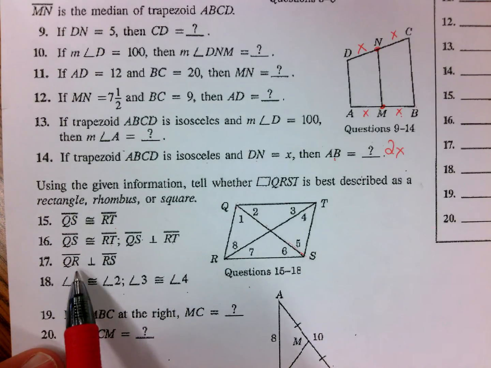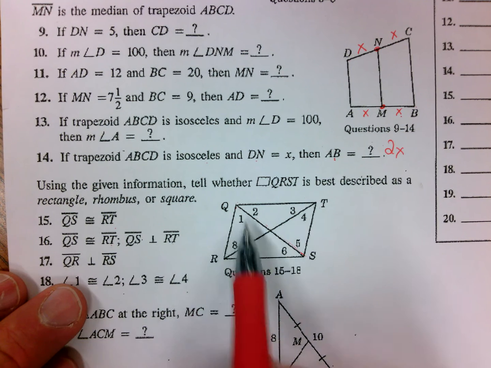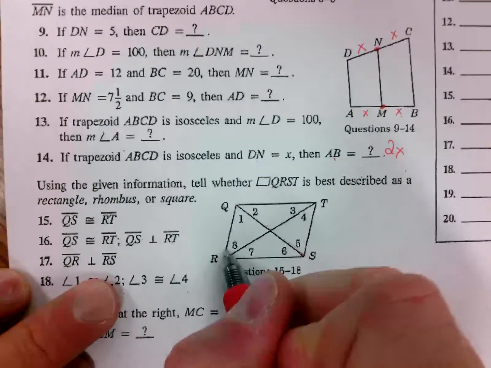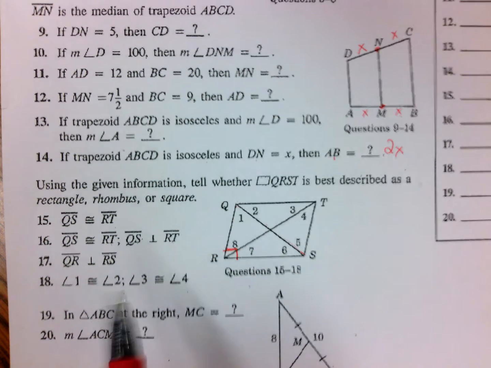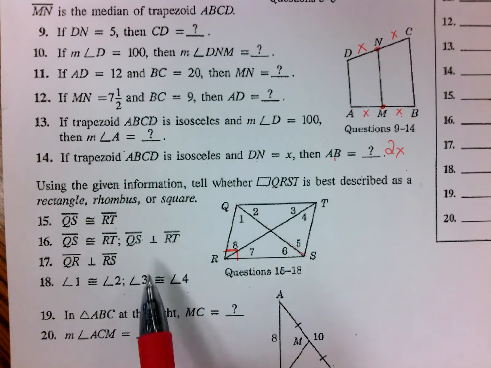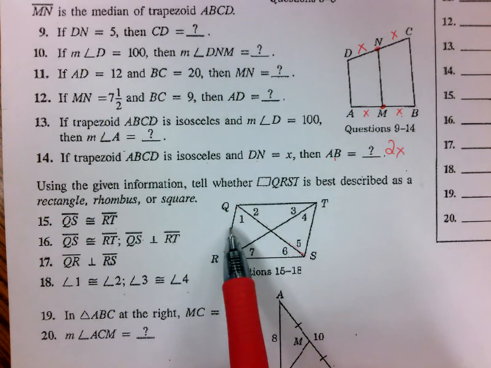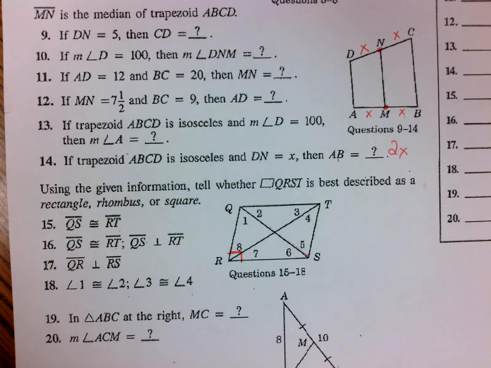17. My QR and RS. So this is a right angle, which means number 17 is a rectangle. I don't know if it's a square because I don't know if the other four sides are all congruent. So 17, rectangle.